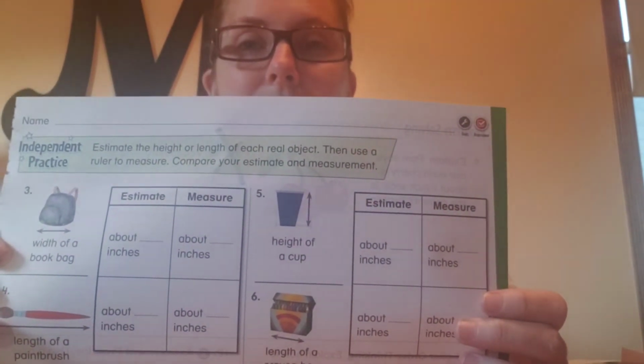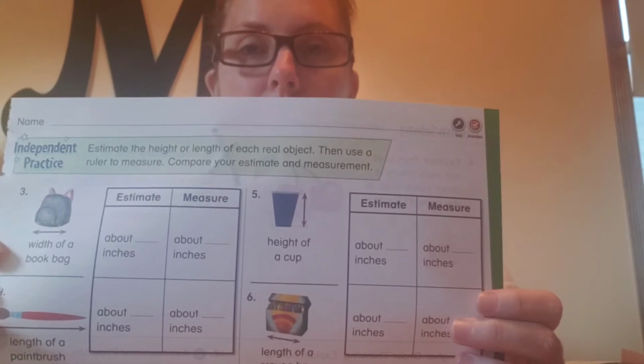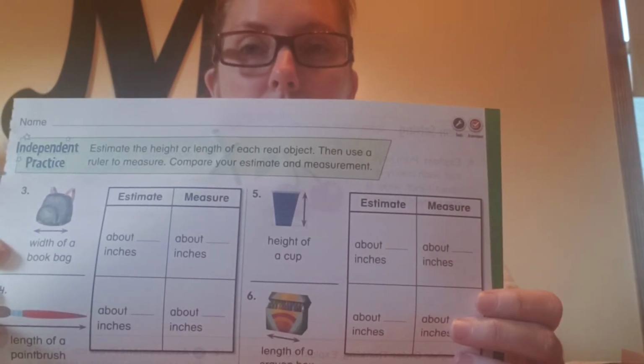They want you to do exactly the same thing for 3, 4, 5, and 6 that we just did for 1 and 2. First, you make an educated guess, which is your estimate. About how big do you think these things are? You're looking at a book bag, a paintbrush, the height of a cup, or the length of a crayon box. Now, if you don't have a paintbrush at home, use a pencil. Okay, that's close enough.